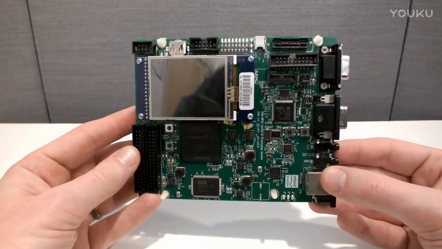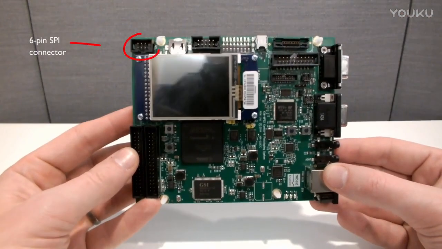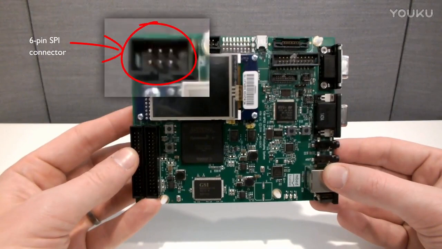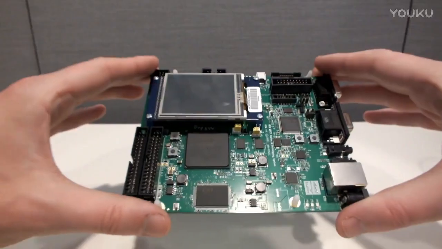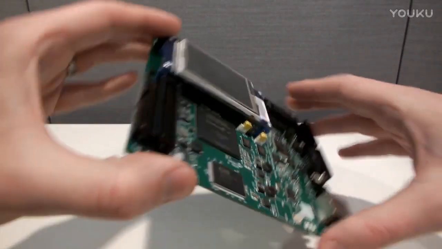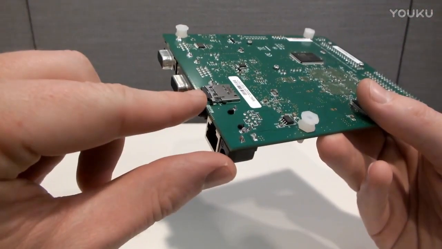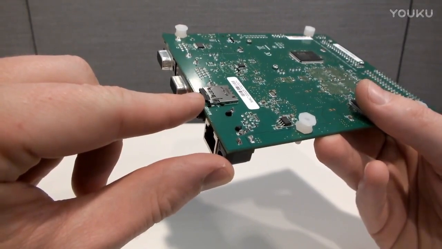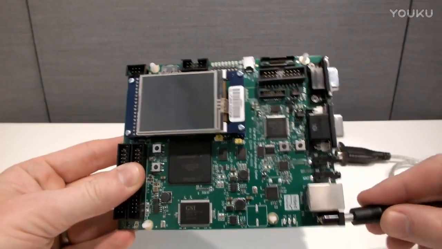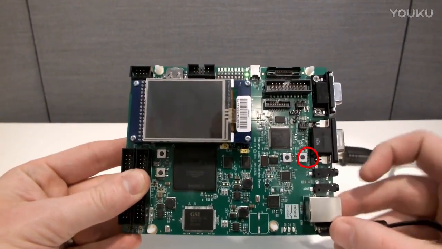At the top left of the board is a 6-pin SPI connector. If you want to use the Mbed OS file system, you will need to connect the SPI to SD card adapter here. After you've installed the Keil debugging software, ensure that the SD card is inserted in the board and then power on the board by plugging in the 12-volt power adapter and pushing the on button.